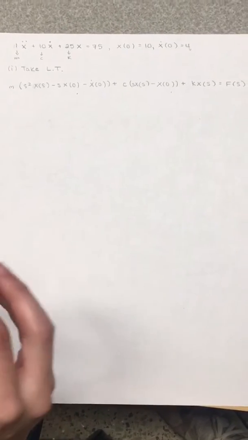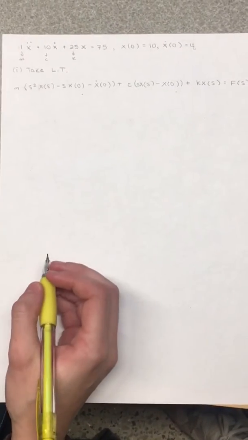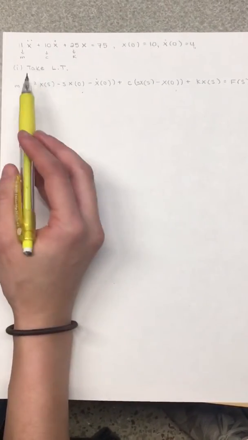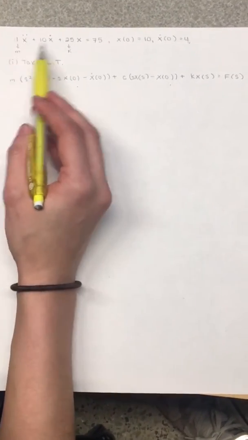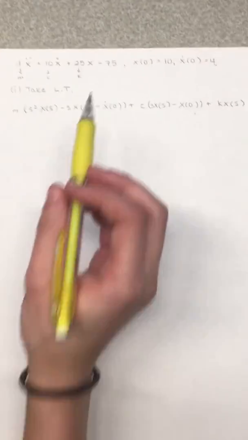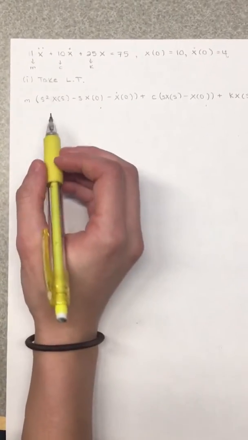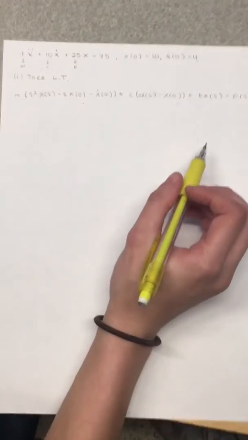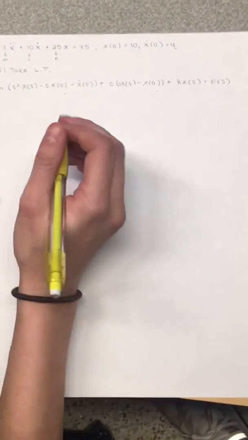So this is homework problem 4.3, problem 223b. Again, we're going to be using the Laplace transform to solve this ordinary differential equation. So first step is going to be taking the Laplace transform. So using this general equation for the transform, we'll apply it to our ODE.